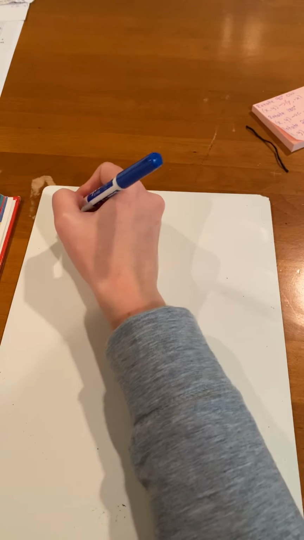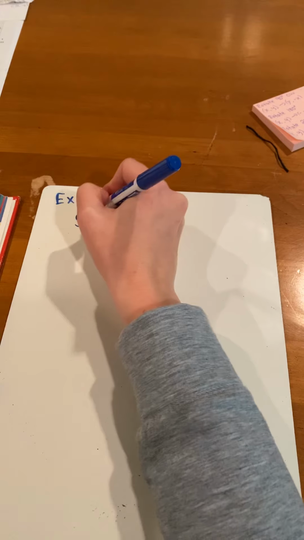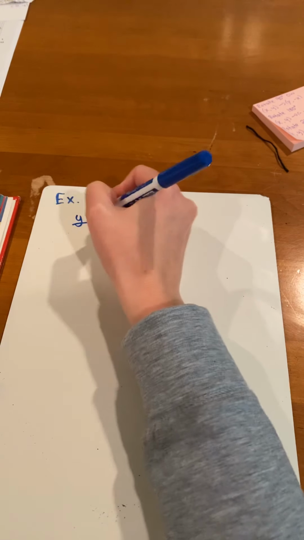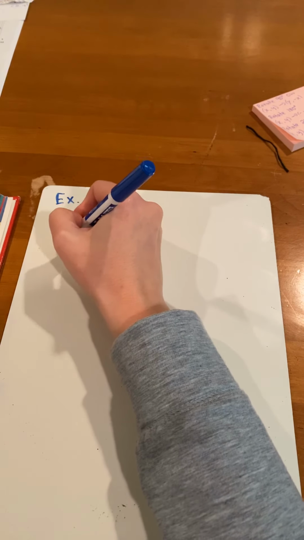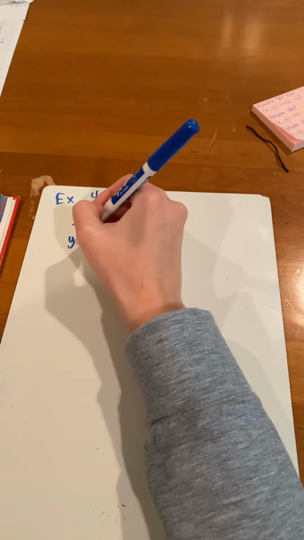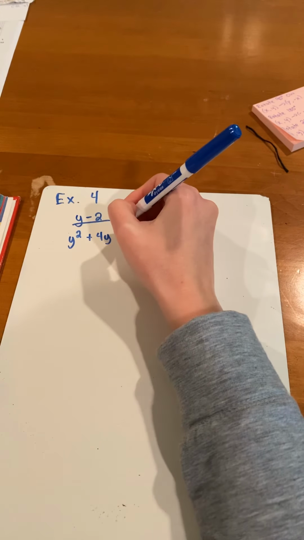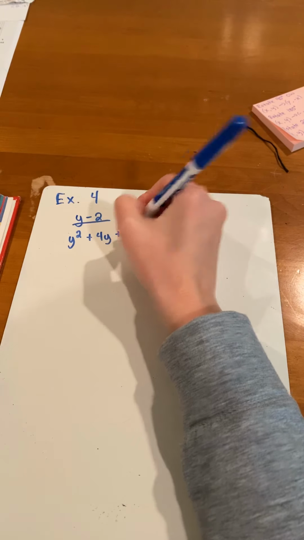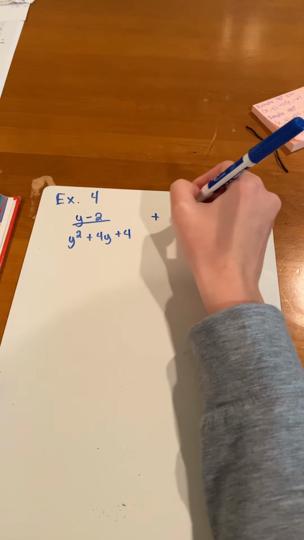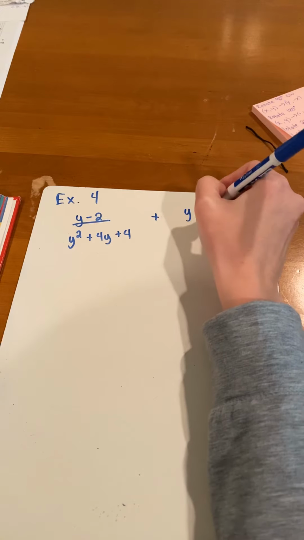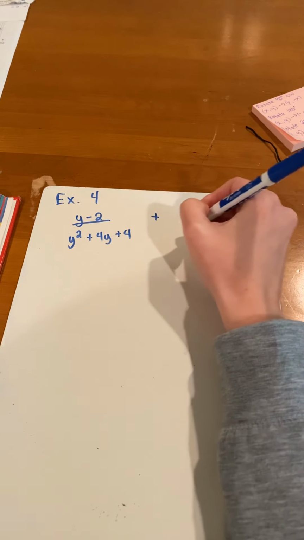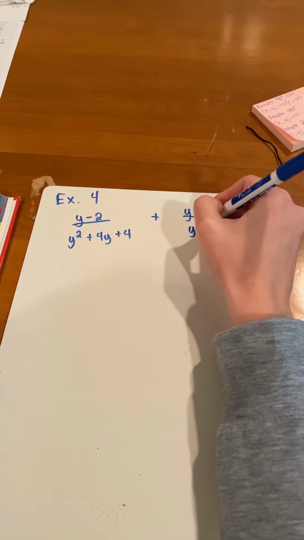So we have the expression y minus 2 over y squared plus 4y plus 4 being added to y minus 2 over the expression y plus 2.